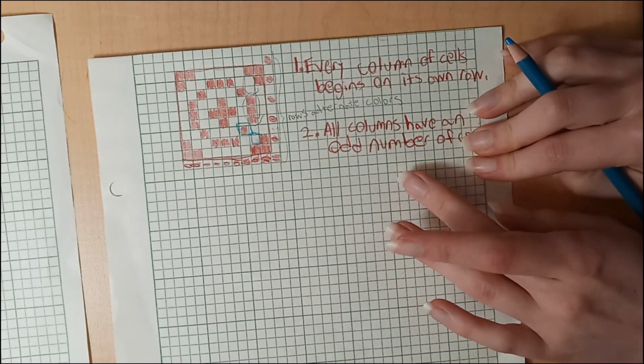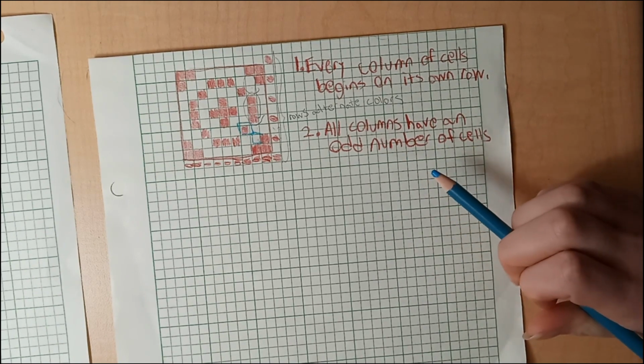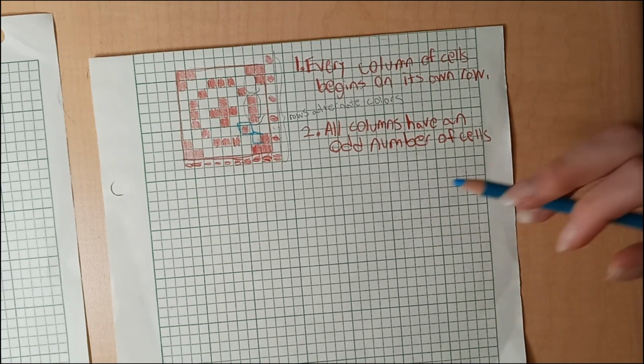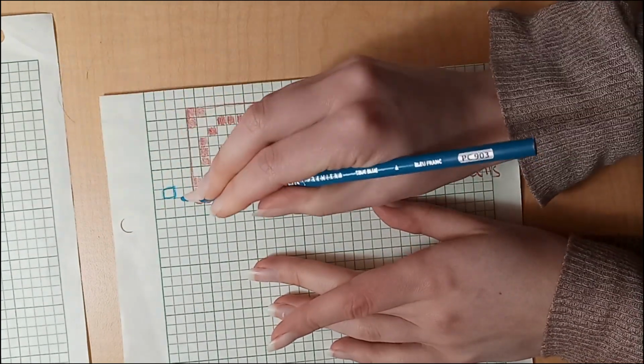Moving on to rule 2. All columns have an odd number of cells. Now, I should have probably made it clear earlier, but a cell is just one block.